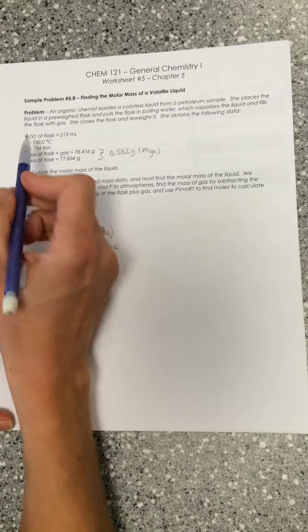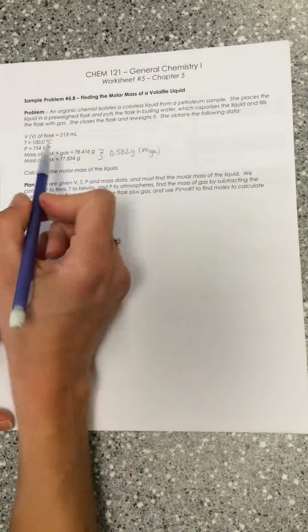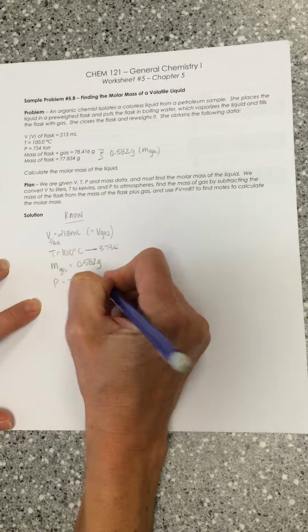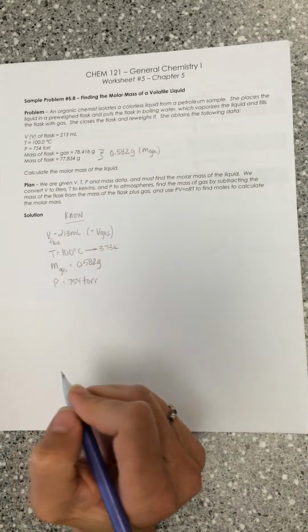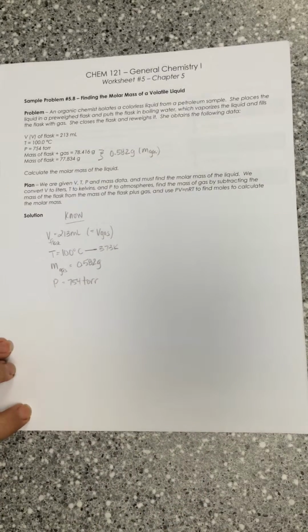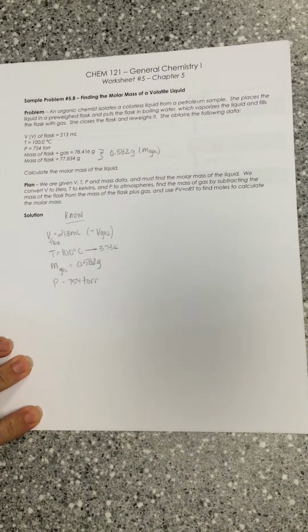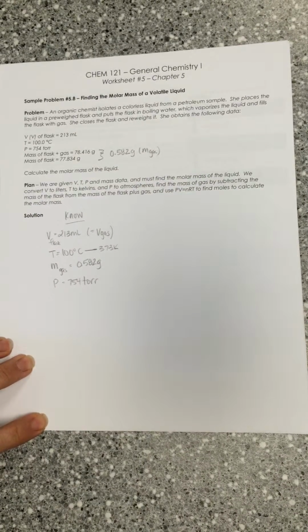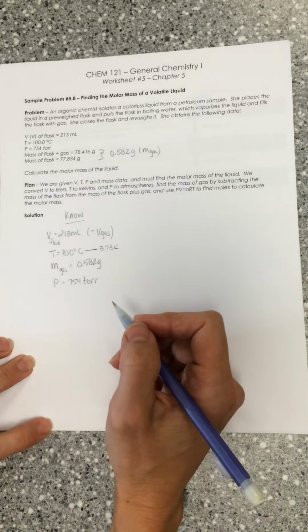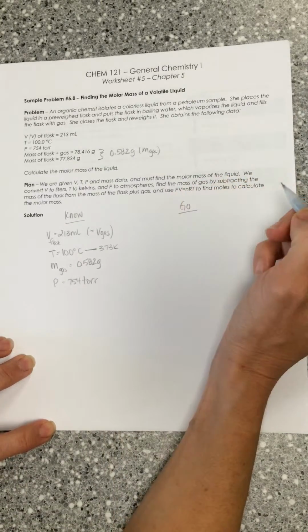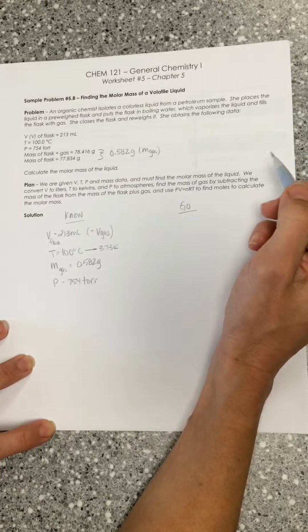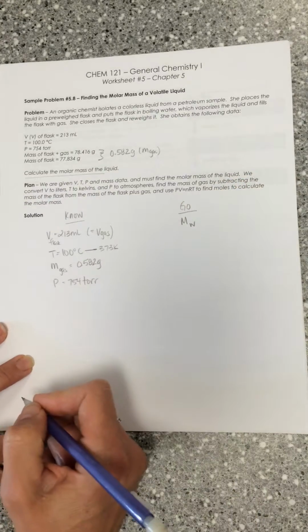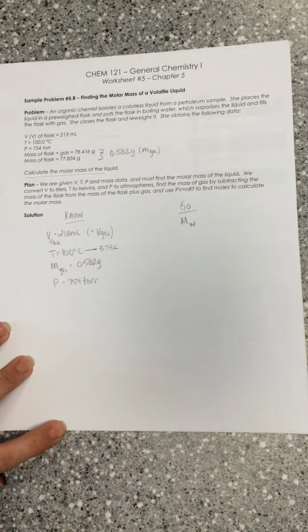And the last piece of information that we know, obtaining the following data, is that the pressure of the gas is 754 torr. We'll see in our next problem ways we can get the pressure of the gas by maybe collecting it over water and so forth. But she knew that the pressure of this gas was going to be 754 torr. So if we think about what the question is asking us, where do we want to go? Calculate the molar mass of the liquid. So basically, we want to know the molecular weight of that liquid that she's converted to a gas.